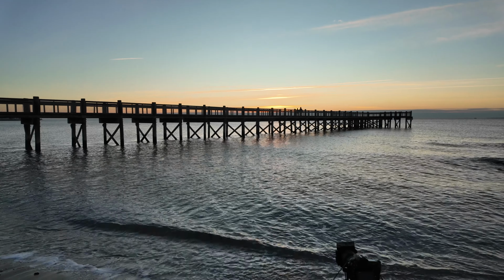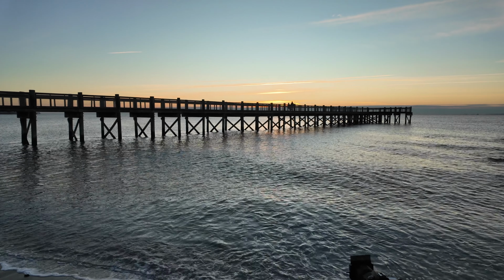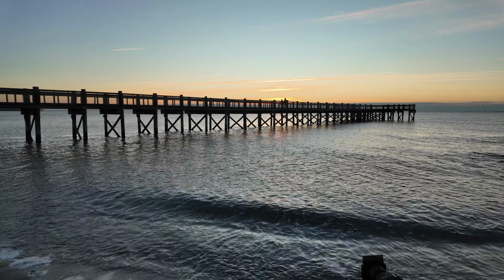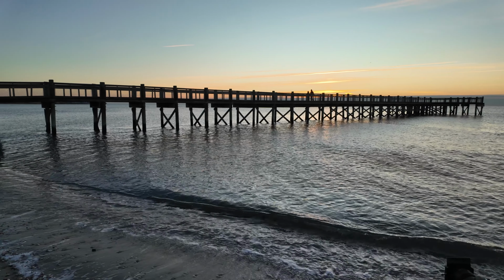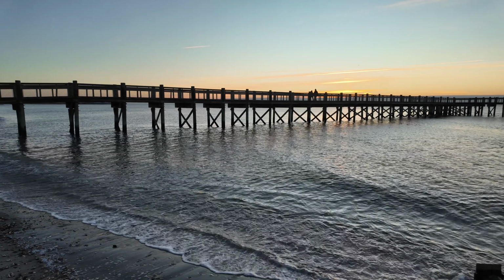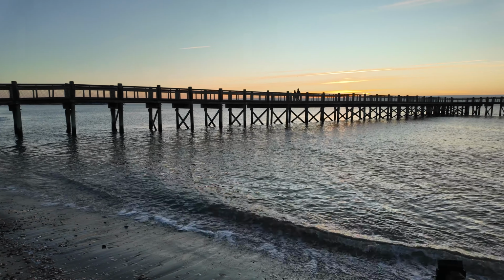Now, you'll notice there's some people walking on the pier up there. The good news is, with a long exposure, you are not gonna see them. They're just gonna be ghosts. And so they will not have an impact on the image.